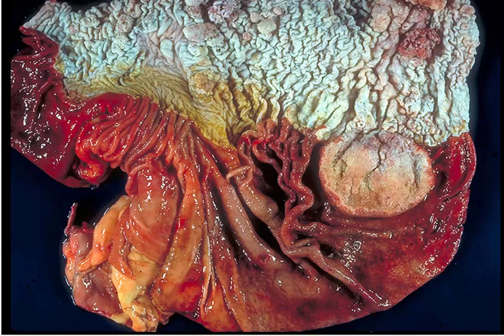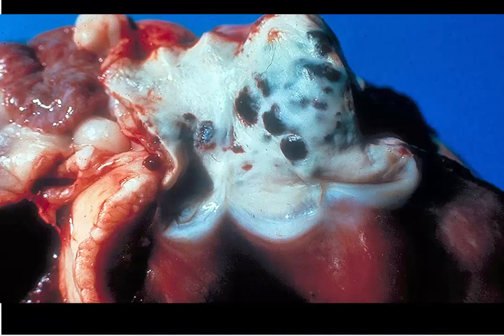Okay, slide number 3 is tissue from a sheep. What I would like for you to do is name the agent and give 2 other possible lesions.